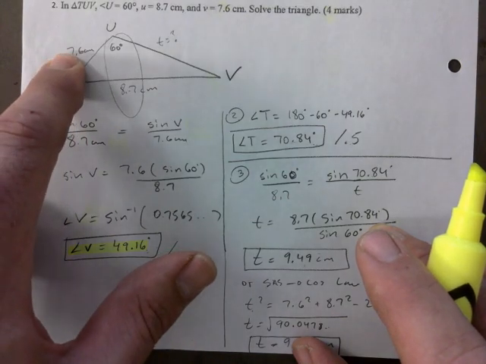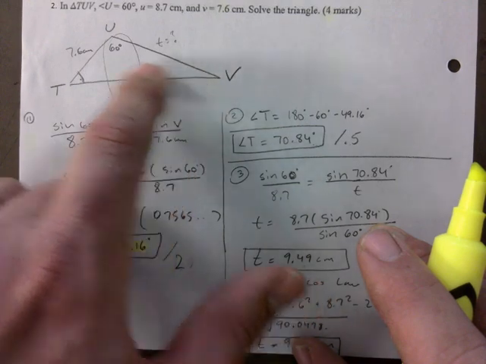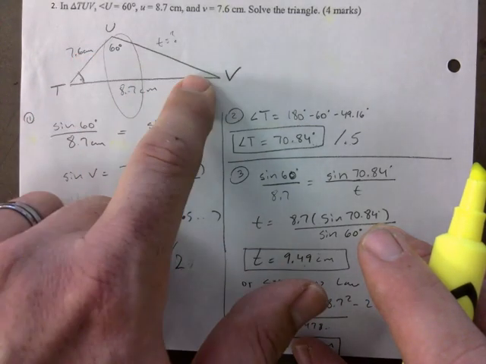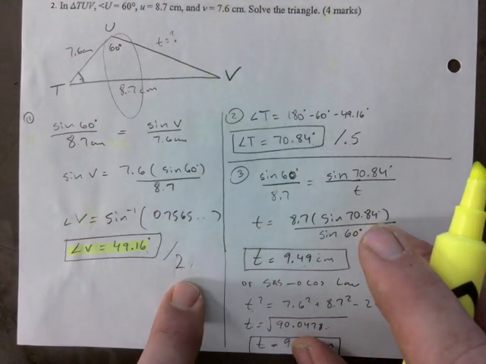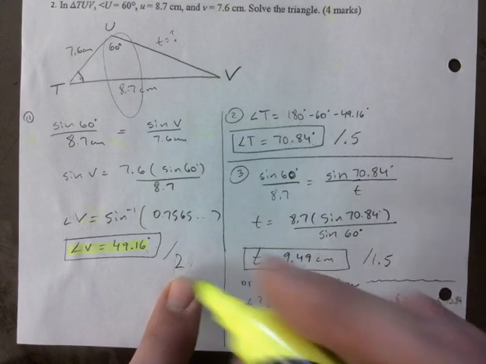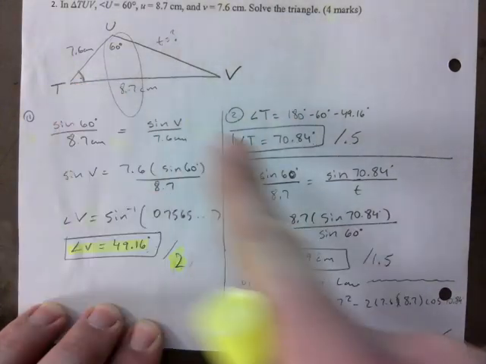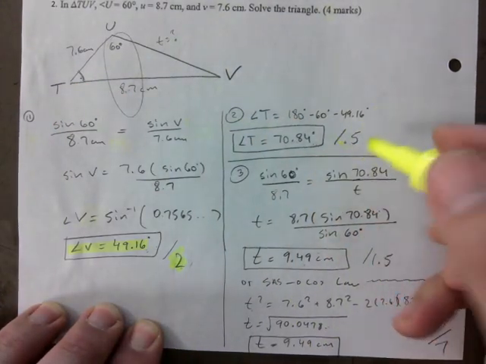The only thing that you can do is solve for that angle at this point, this one across 7.6. So that's why I start with V. There's no other way of doing it. So that would be 2 marks there for that. And then angle T, right, that's the next one, just half a mark for that one right now.